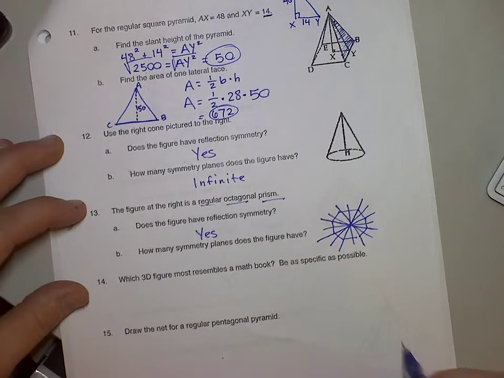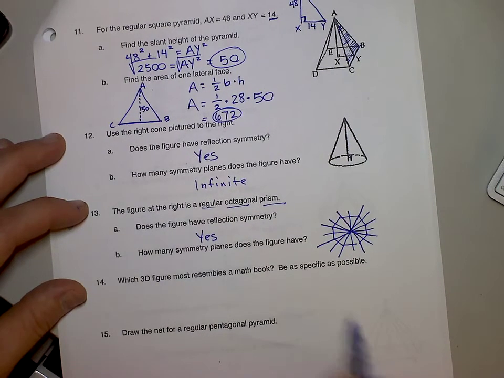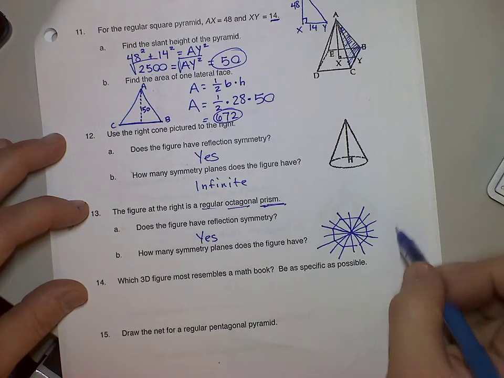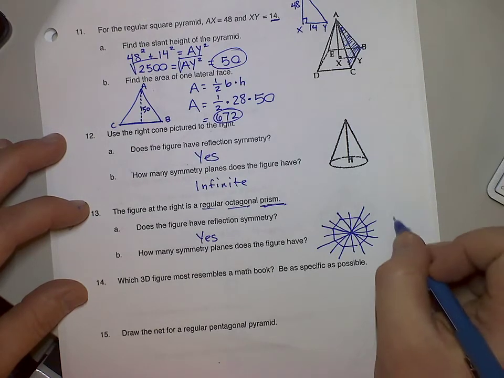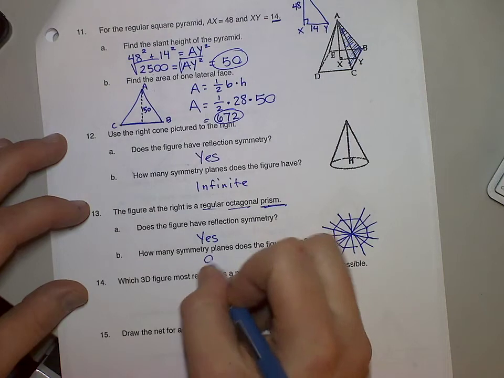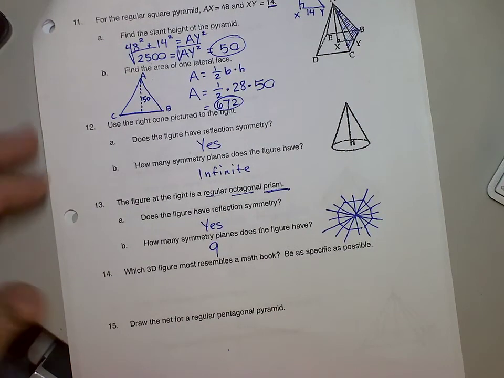Okay, so through the bases you have 8 symmetry planes, but since it is a prism, looking at it from a side view, for a prism, you're going to have one that cuts it perfectly in half between the bases, so you would have a total of 9 symmetry planes for a regular octagonal prism.